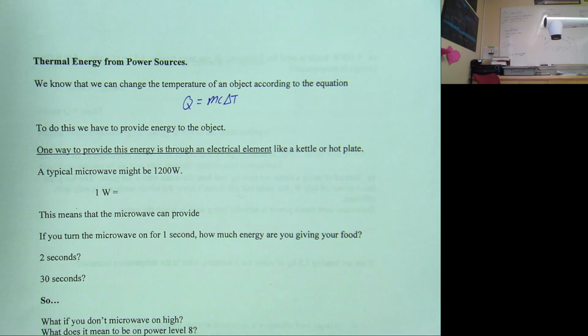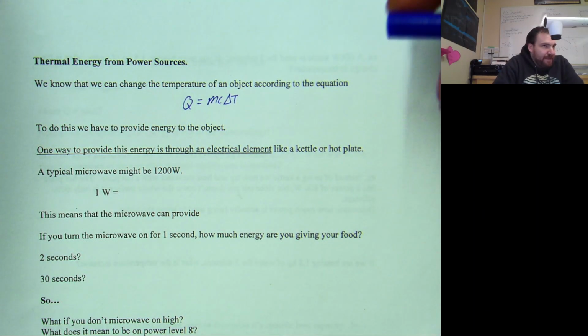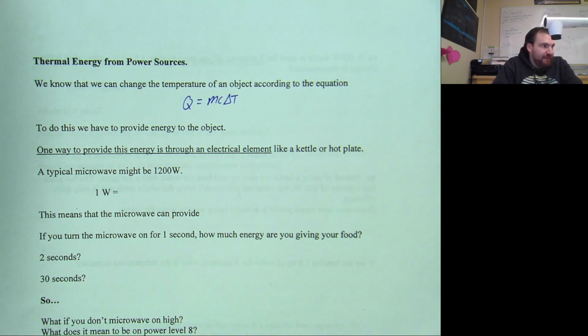Thank you. One way to provide energy is a kettle, hot plate, etc. Another way to do it is a microwave. Microwaves are all given wattages. That microwave at the back, if I'm not mistaken, is a 1200 watt microwave. It's pretty lame. It requires like 3 minutes to heat up my pasta for lunch. My microwave at home is much bigger. It does it a lot faster.